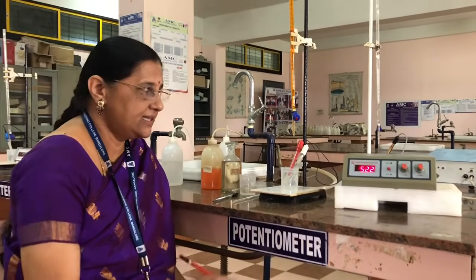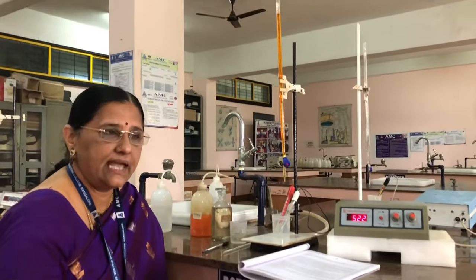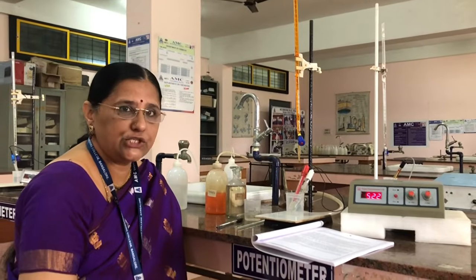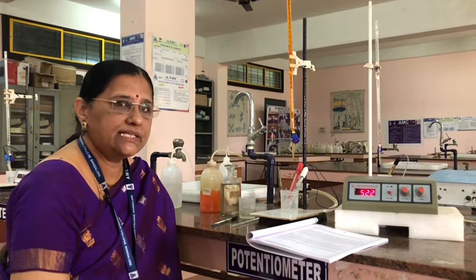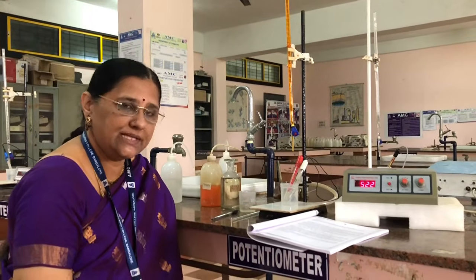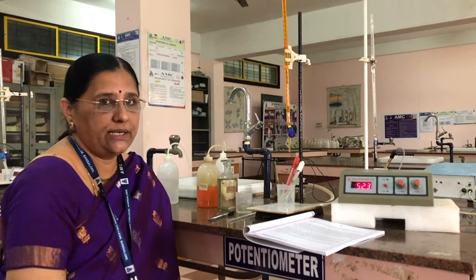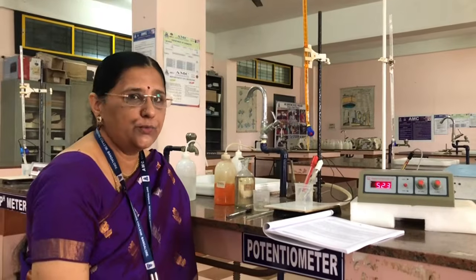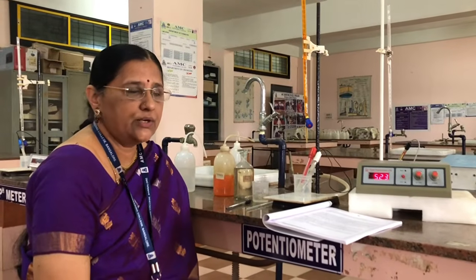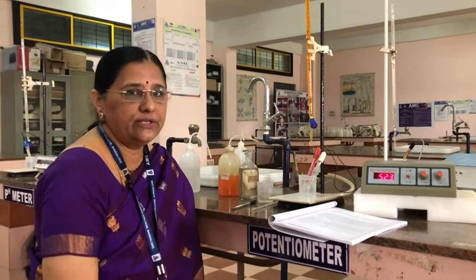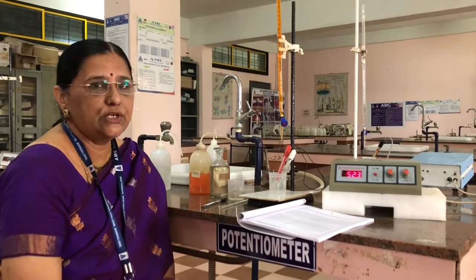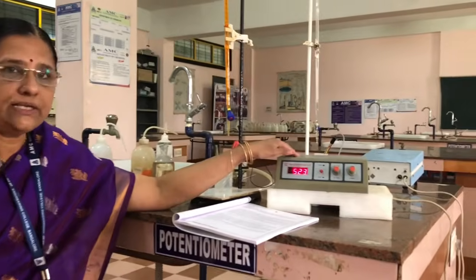In this reaction, FAS reacts with potassium dichromate, where in FAS the iron is in +2 oxidation state, which gets oxidized from +2 to +3, and in potassium dichromate the chromium is in +6 oxidation state, getting reduced to +3 oxidation state. For this redox reaction, we determine the equivalence point by measuring the EMF of the solution using a potentiometer.